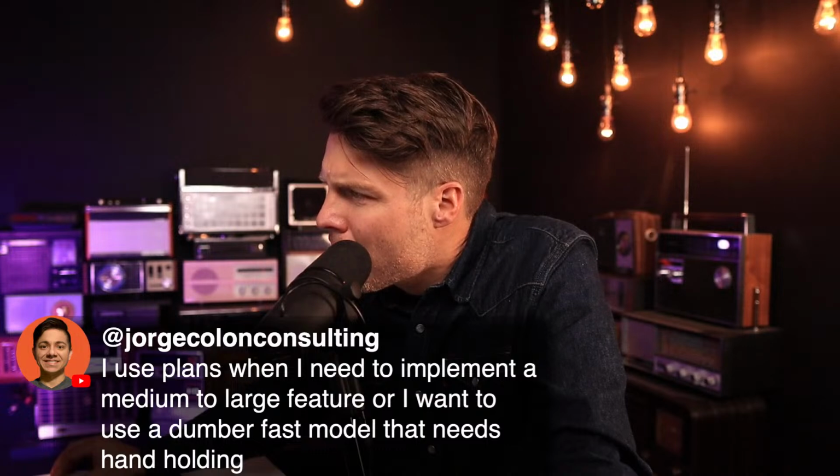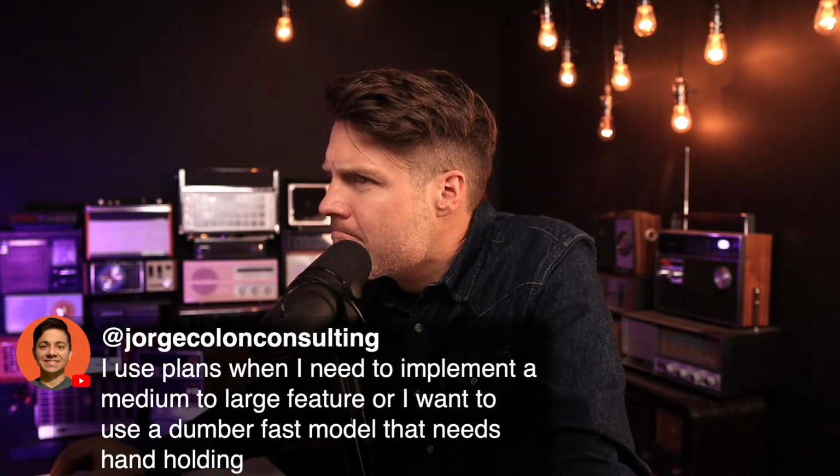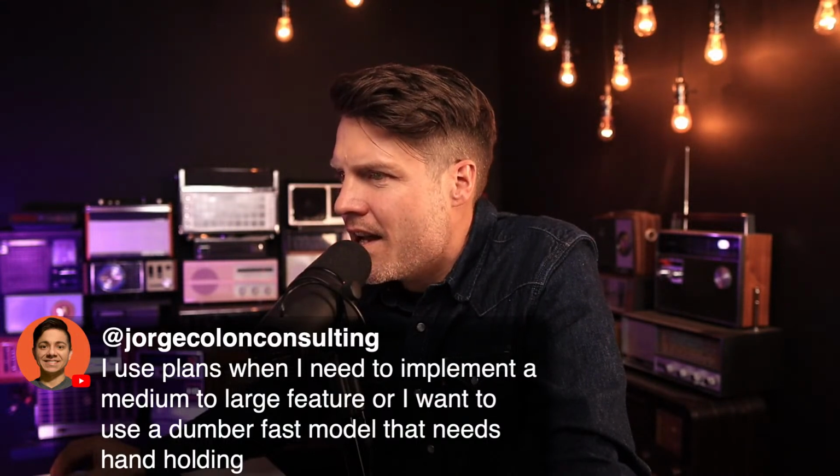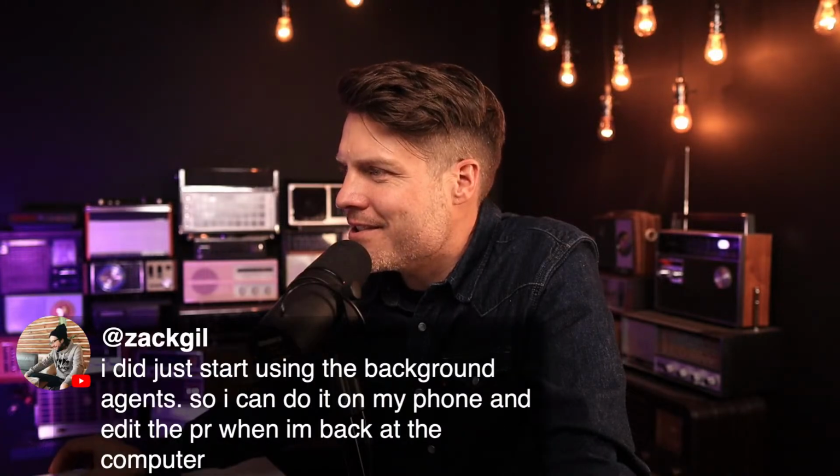Got it. Yeah, I think that'll be the next interesting experiment, seeing if I can prototype some sort of feature for Transistor inside of Cursor.